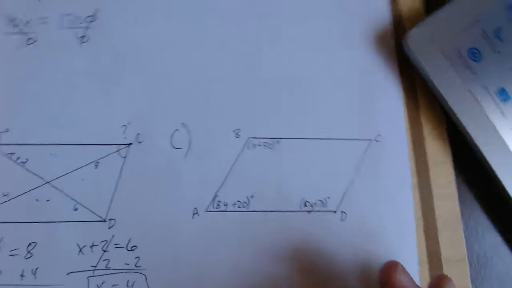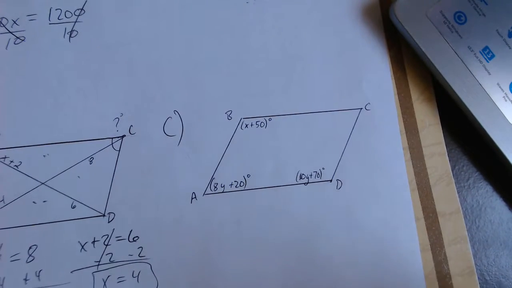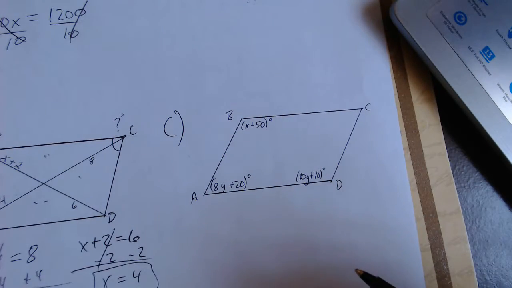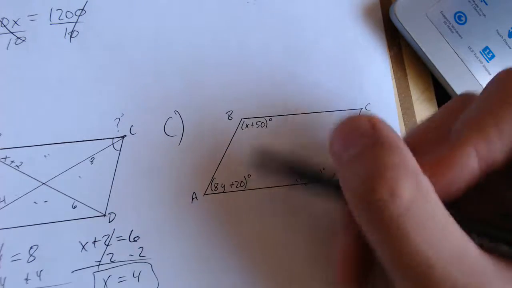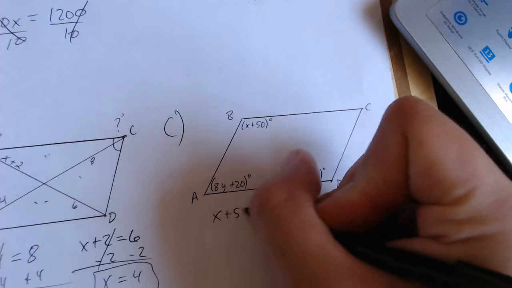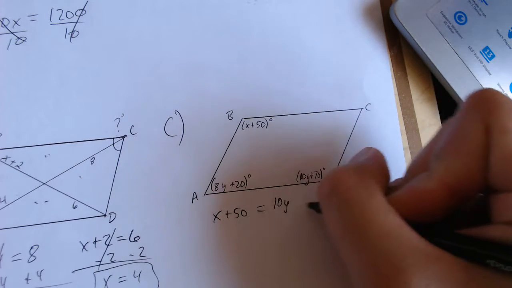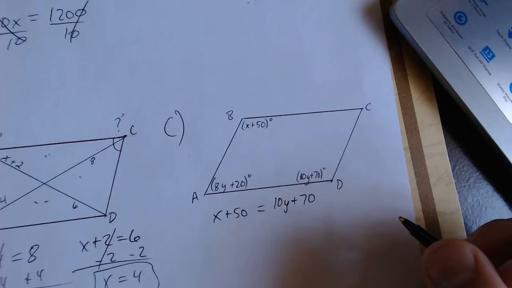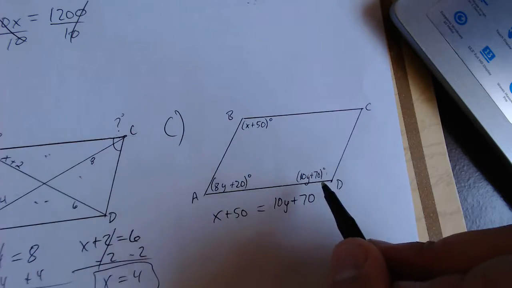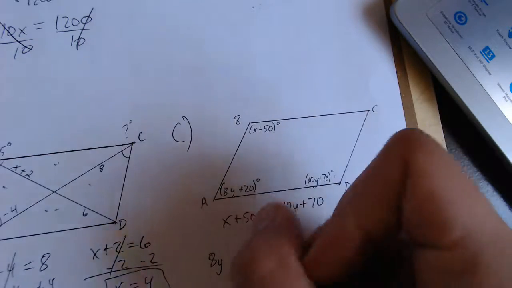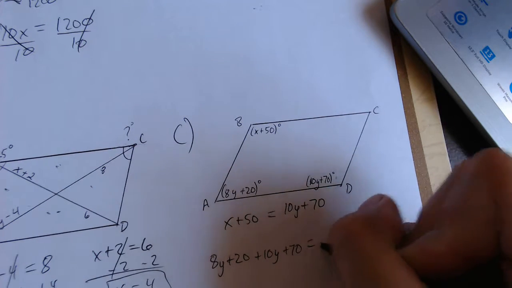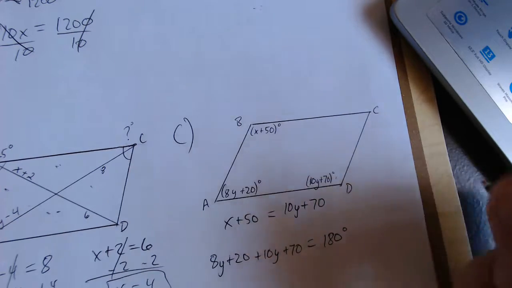Now let's go over to the last problem, which is going to work on those opposite angles. And we have to solve for angle B, angle D, and angle A. And we're going to use equations. Now remember what I said, that these angles are supplementary and these angles are equal. So we can write one equation, x plus 50 equals 10y plus 70. And the other equation, down here, we can do 8y plus 20 plus 10y plus 70 is equal to 180 degrees, because they're supplementary.